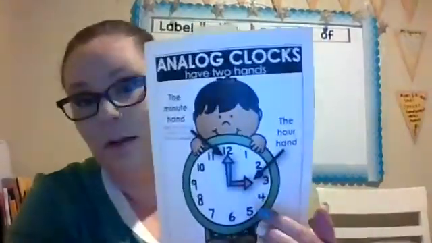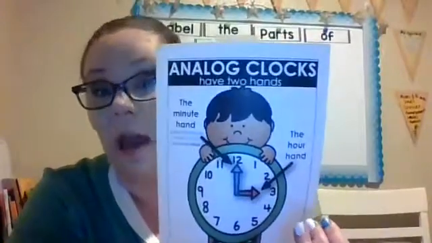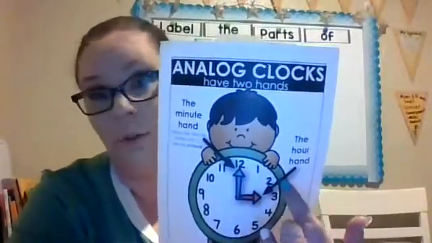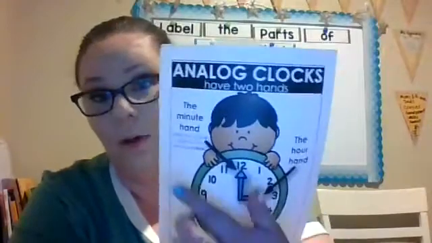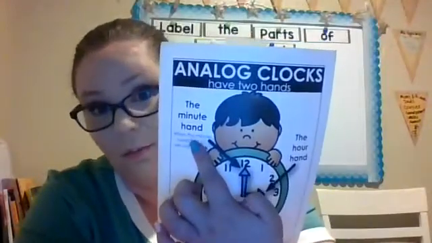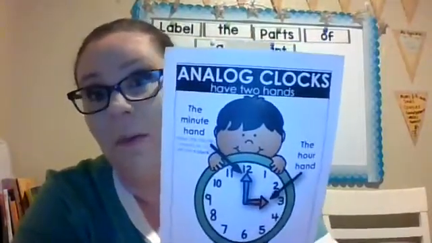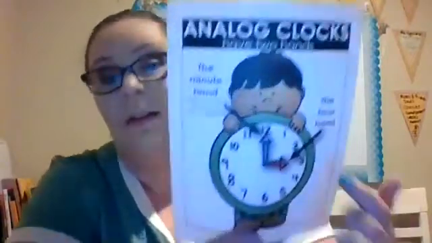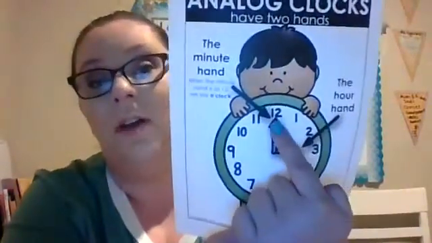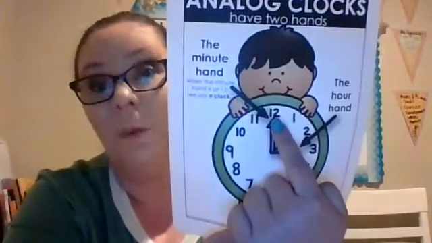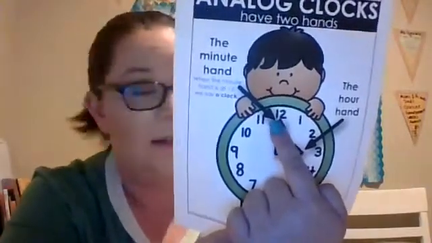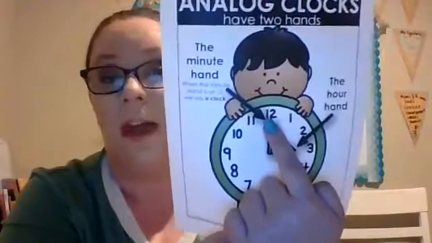Also, when you're counting the hours, what you see is what you count. 12 o'clock, 1 o'clock, 2 o'clock, 3 o'clock, all the way through. The minute hand, though, we're skip counting by 5s, with the exception of the 12, that is 0. That's on the hour. 0 minutes have passed for that particular hour.